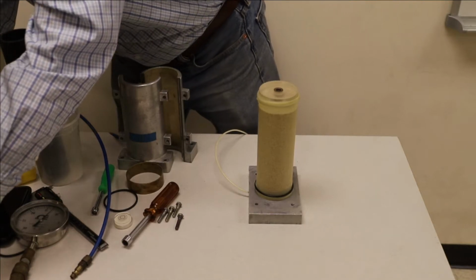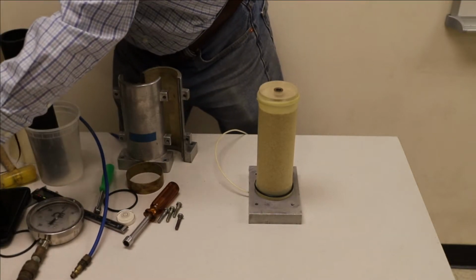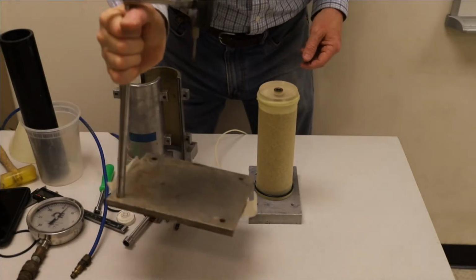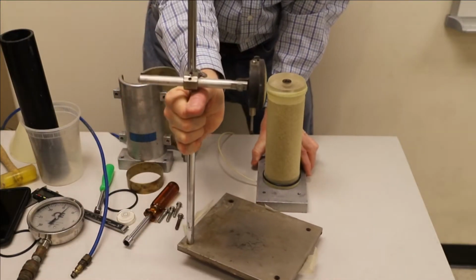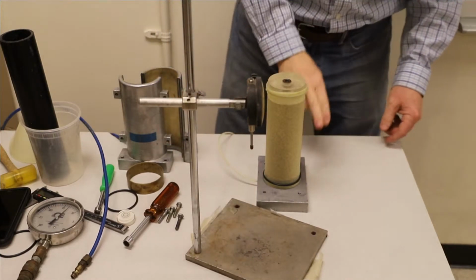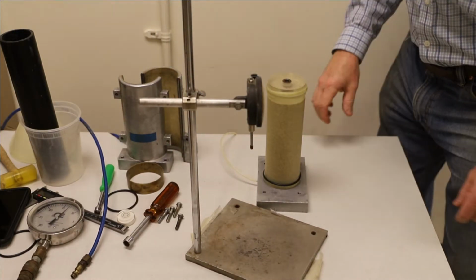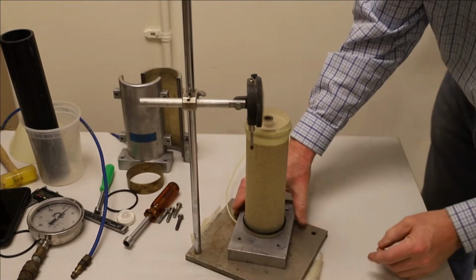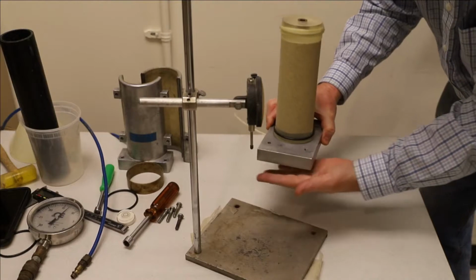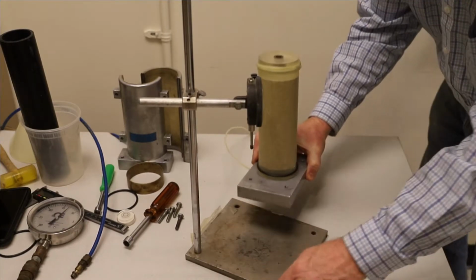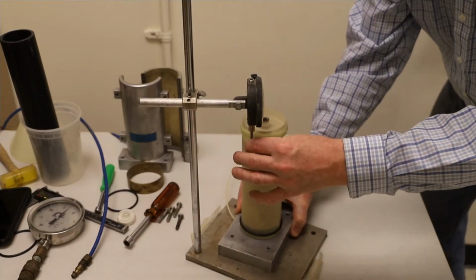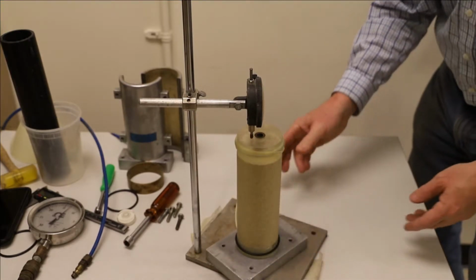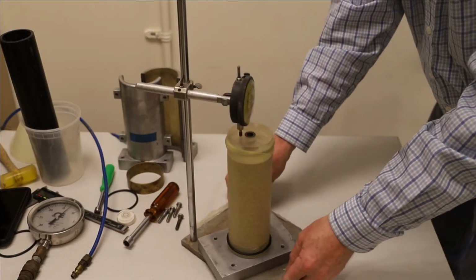And so to do that, we're going to use a dial gauge system, right? We could hold a ruler up next to the sample and try to eyeball what the height is between the caps of the system, but we're actually going to get a much more precise value if we use a dial gauge that can read to the nearest hundredth of a millimeter.